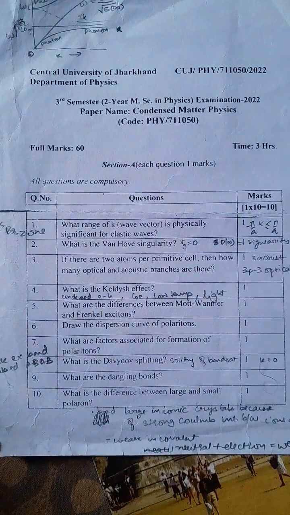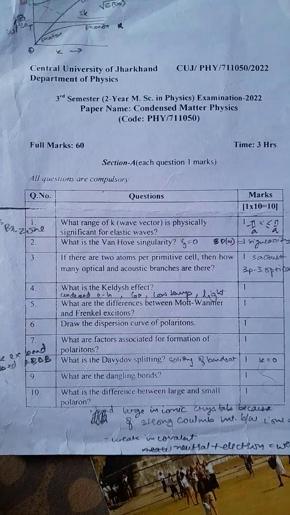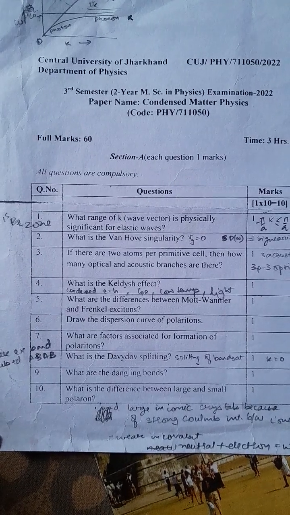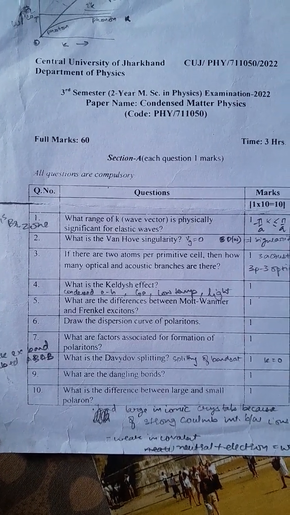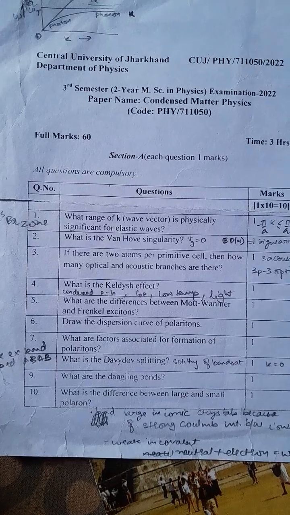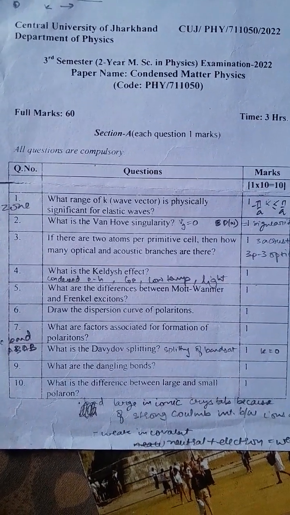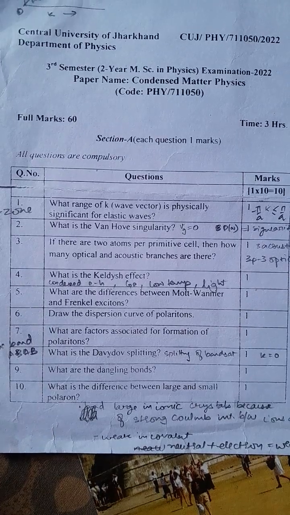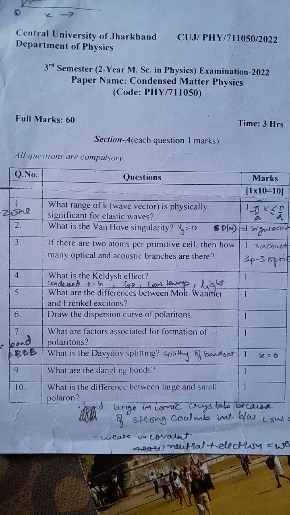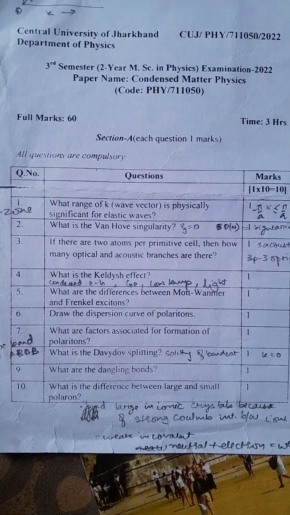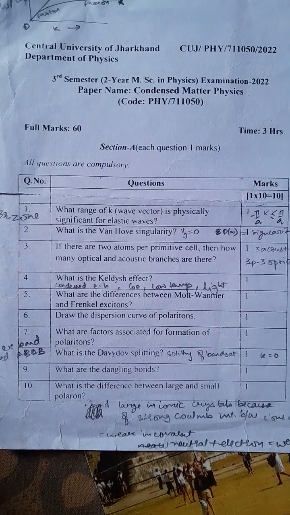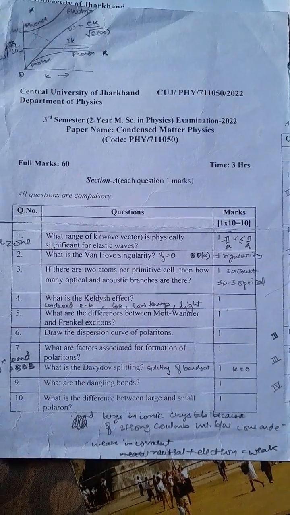What is the range of K, the wave vector, in physically significant medium for elastic waves? What is Van Hove singularity? If there are two atoms per primitive cell, then how many optical and acoustical branches are there? What is Keldysh effect? What are the differences between Mott, Wannier, and Frenkel exciton?